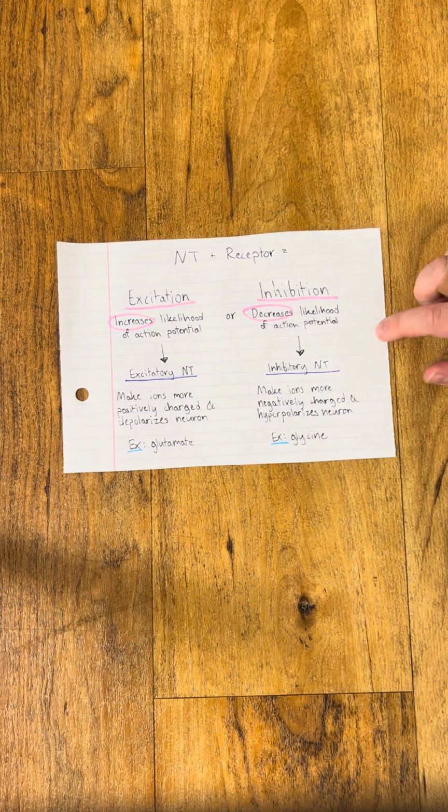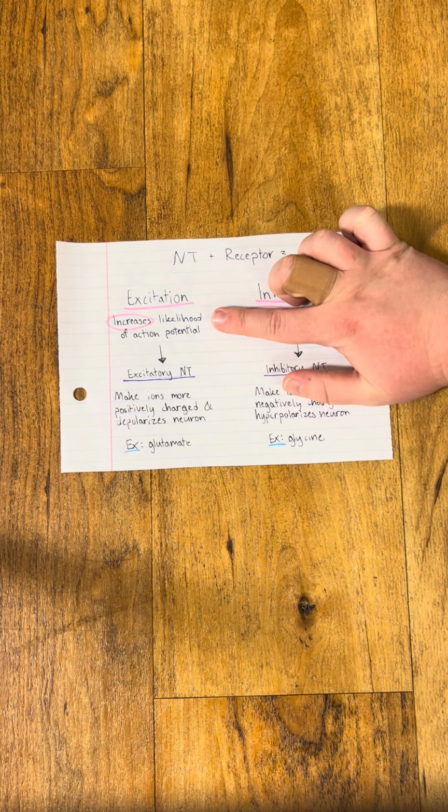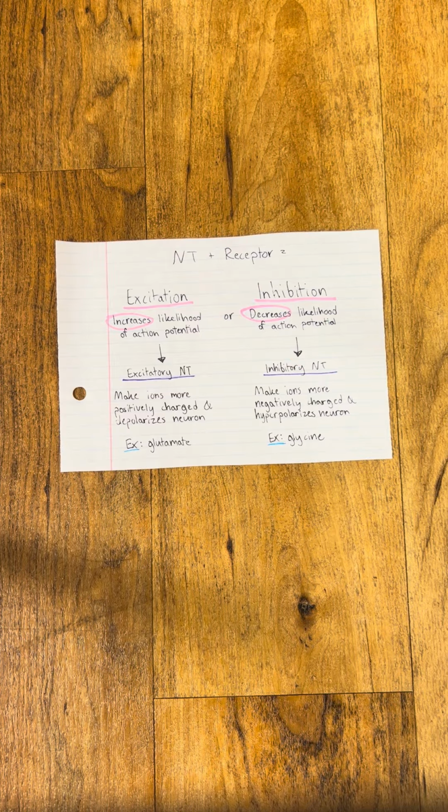When a neurotransmitter and a receptor react with each other, they can produce two types of reactions. Excitation, which is basically ions flowing into the cell, making it more positive and depolarizing it in the process, which increases the likelihood that it will meet the threshold of excitation.